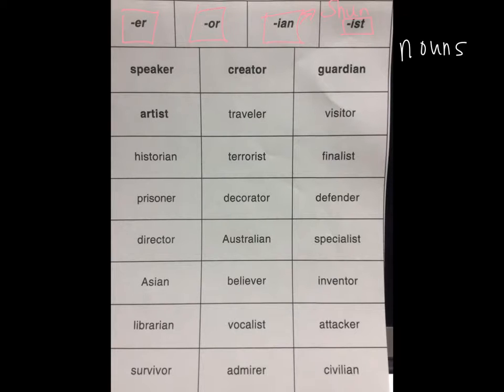So let's go through our list, and then we will talk about the meanings and how these suffixes actually change those words. I do want us to pay close attention to the base word also as we're going through our list here.